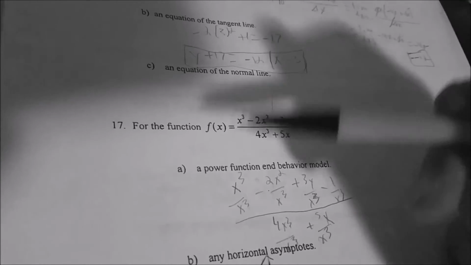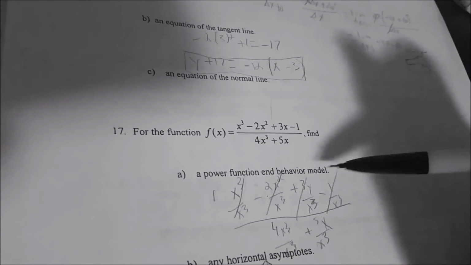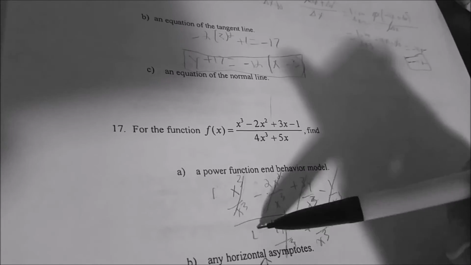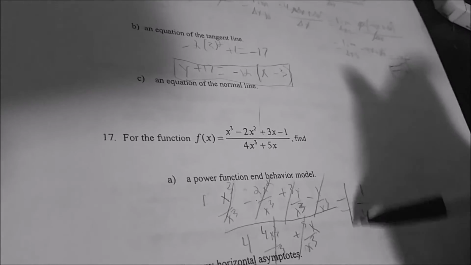over x cubed. This will turn into 1. That goes to 0, that goes to 0, that goes to 0. This is 4, that goes to 0. So you'll be left with 1 over 4.